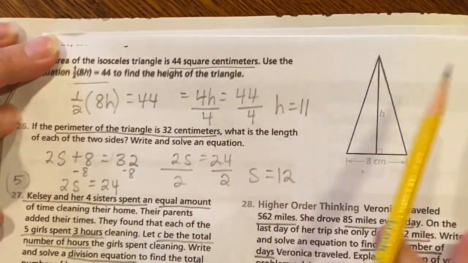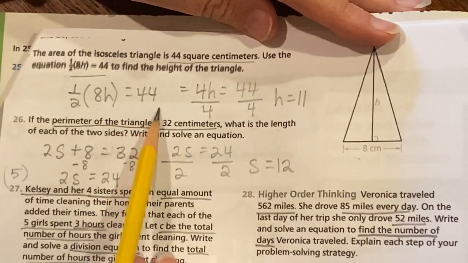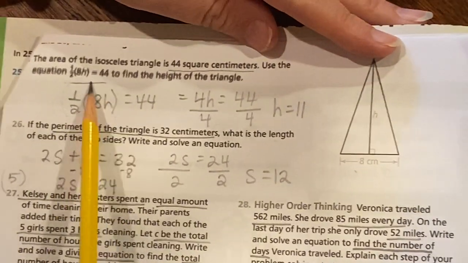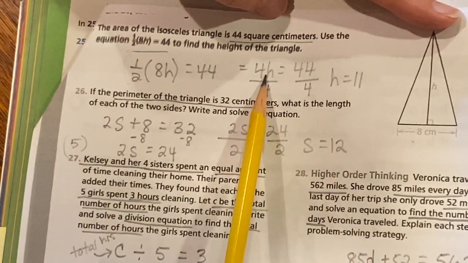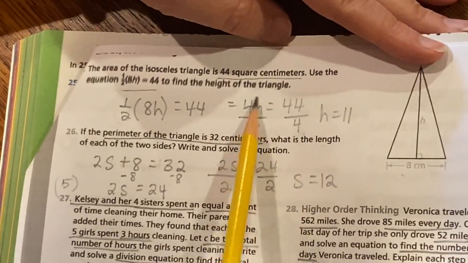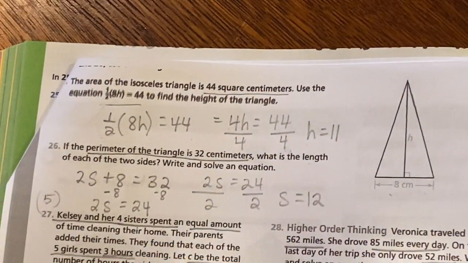So what I said, I used the equation they gave me, 1/2 8h equals 44. So I went ahead and took 1/2 of 8h and got 4h equals 44. Then I divided both sides by 4, so I could get h all by itself, and I got h equals 11.